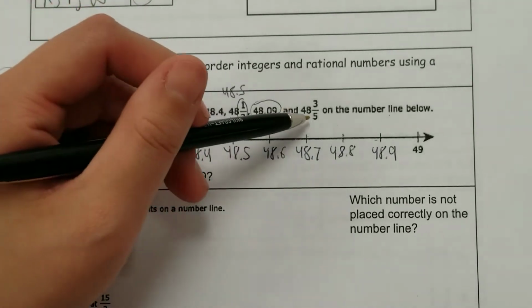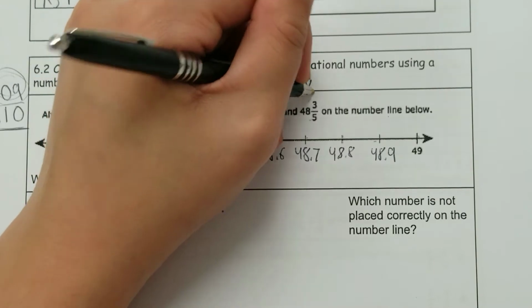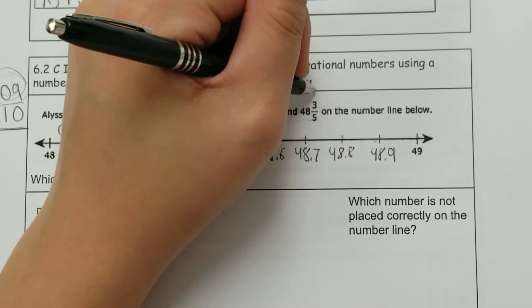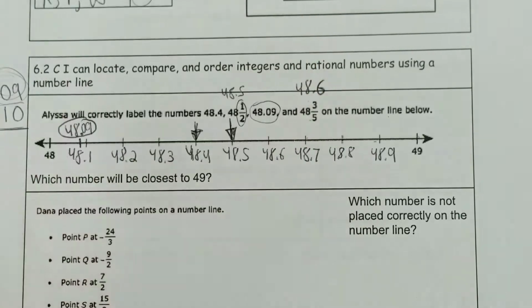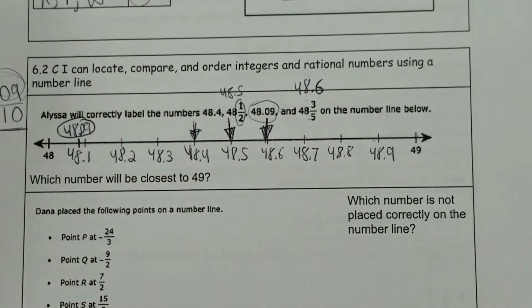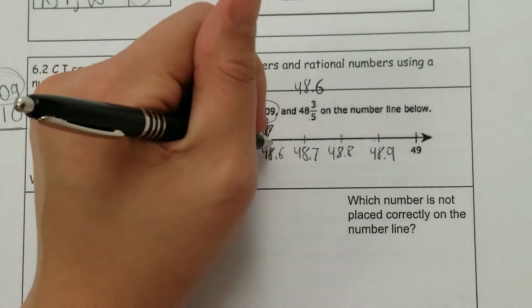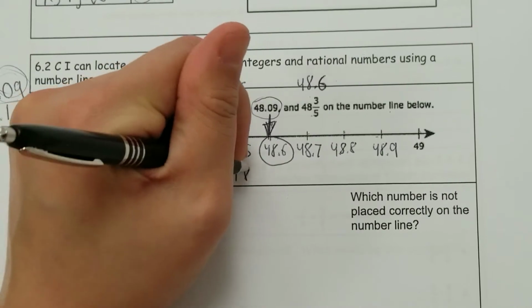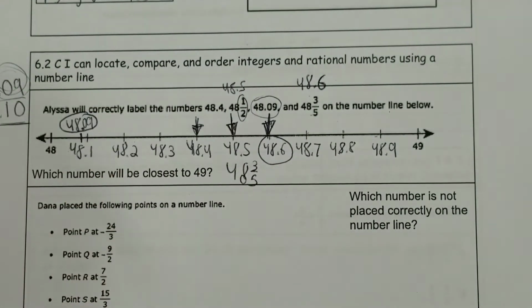Last but not least, we have 48 and 3/5, which is also 48 and 6/10. Sorry about that. Which would be right here. We're trying to figure out which number would be the closest to 49, which is 48 and 3/5, or 48 and 6/10, whichever one you prefer.